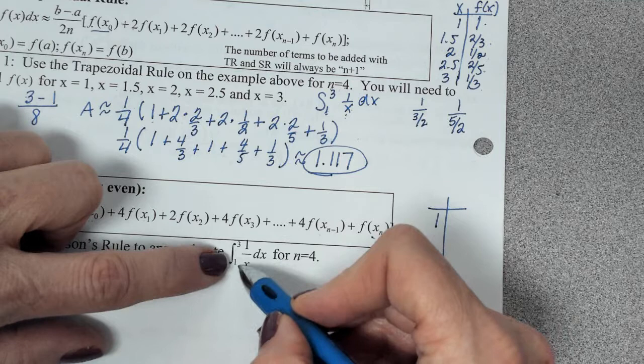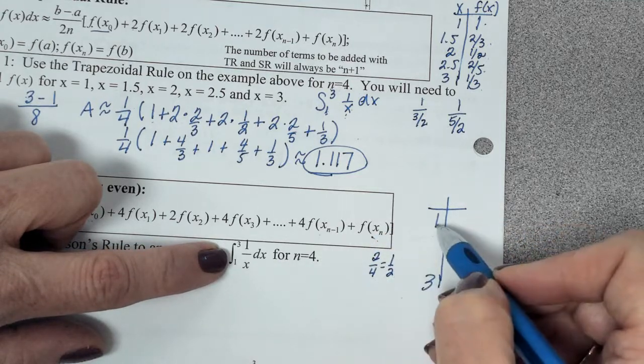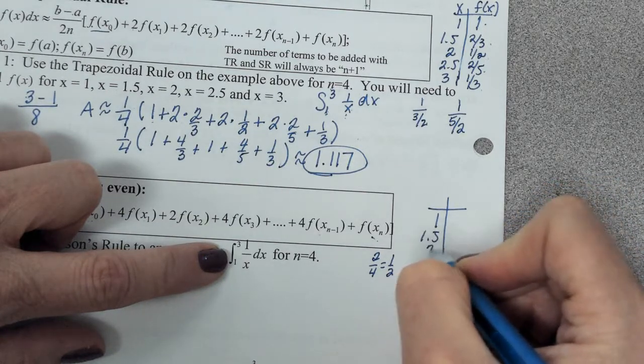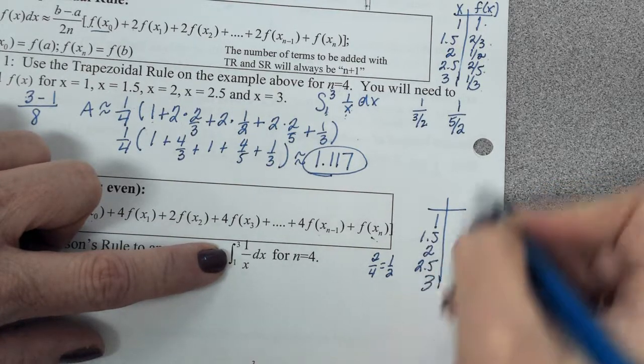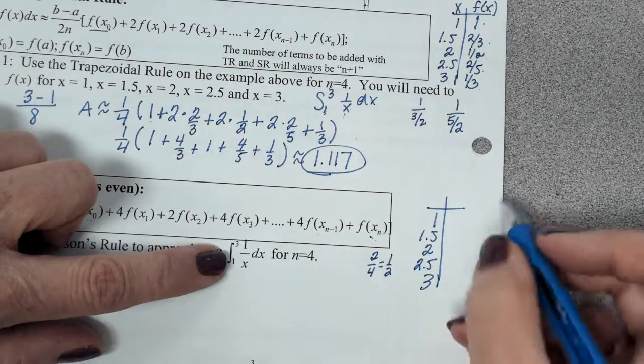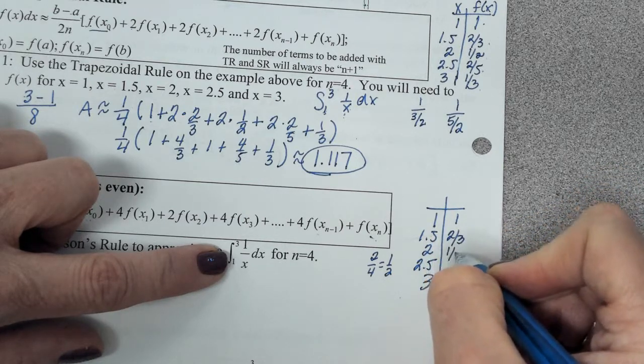What's the difference between these two? Divide by n, and that's going to be our interval. So I have to add on a half, add on a half, add on a half. And again, we're using the same x's, we're plugging them into the same function, so it's going to be the same y values. I'm not going to bother recomputing those.